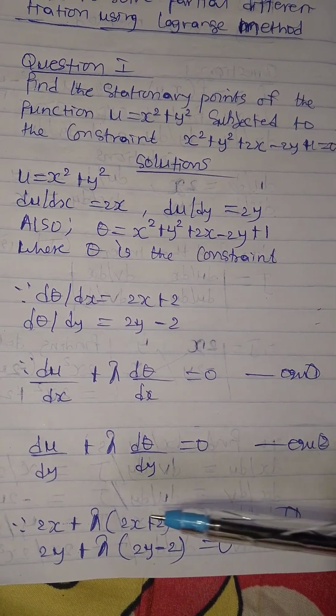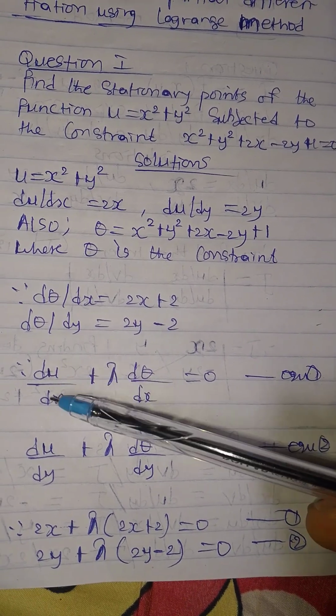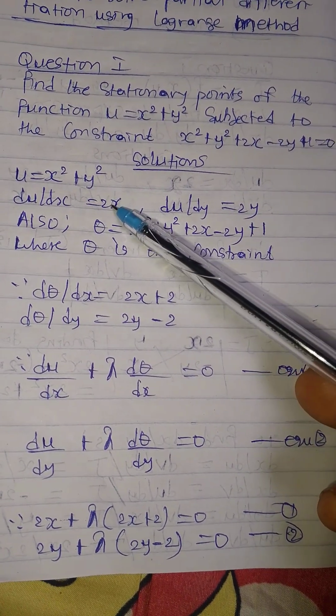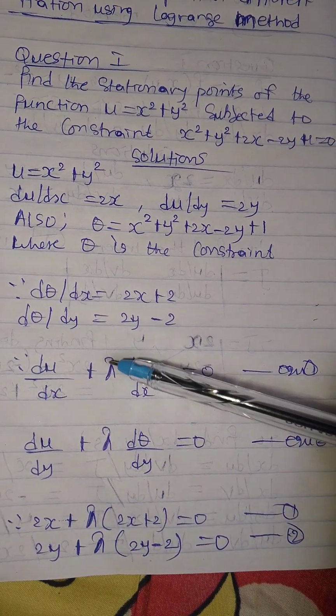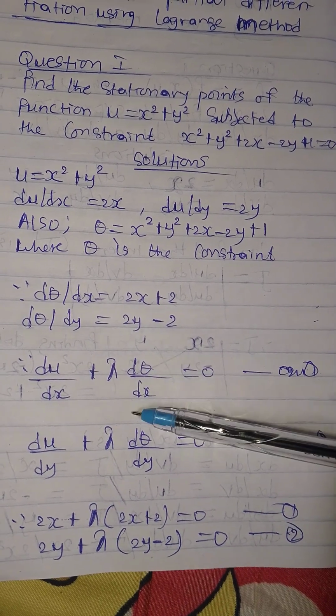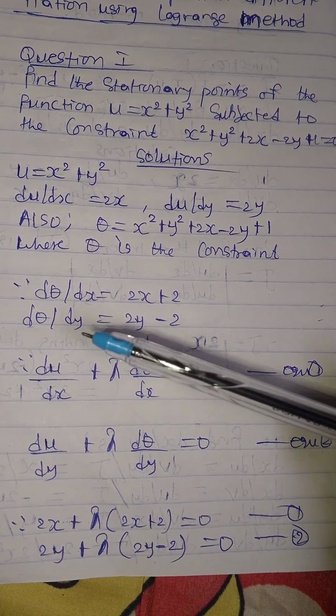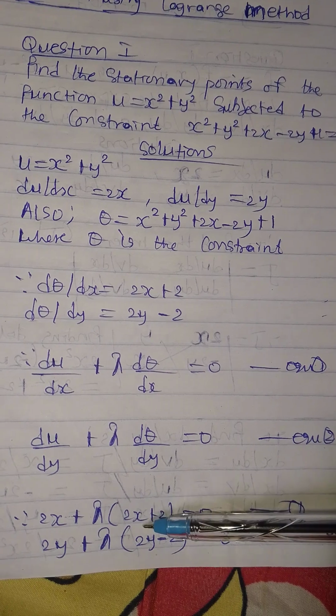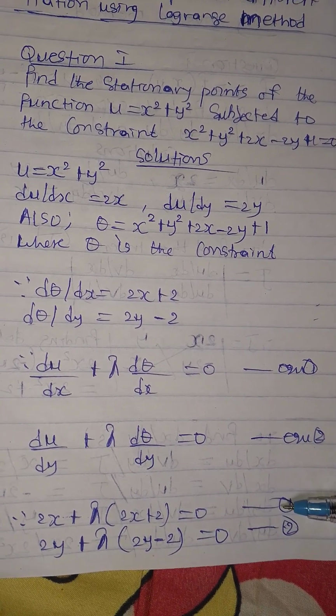Okay. So therefore, what's next? Now, what was my du over dx? My du over dx was 2x. So that becomes 2x plus, you put your lambda. What is d theta over dx? The d theta over dx is 2x plus 2. So that becomes 2x plus lambda times 2x plus 2 is equal to 0. I call this equation 1.